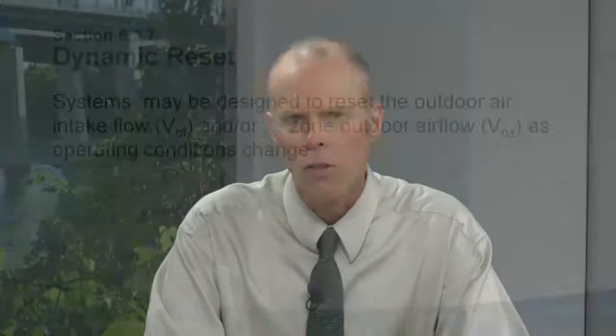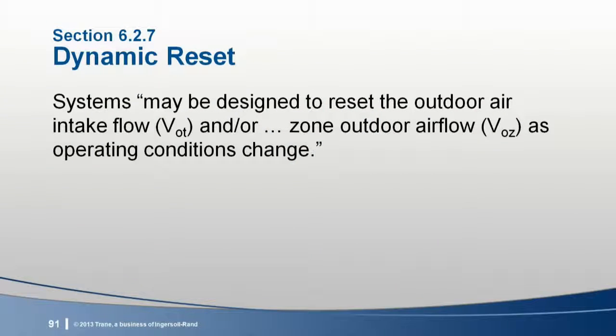Are sketchy, the dynamic reset option is clear. Any system control approach that responds to varying conditions is allowed, provided it supplies no less than the outdoor airflow currently required in the breathing zone. Although it doesn't require any specific approach be used, the standard describes 3 possible dynamic reset control options.